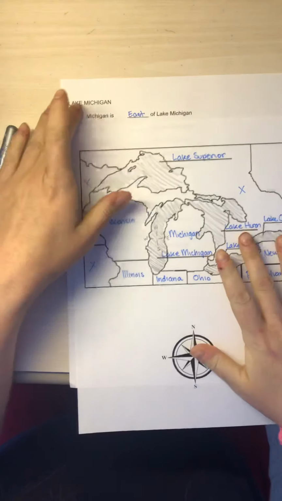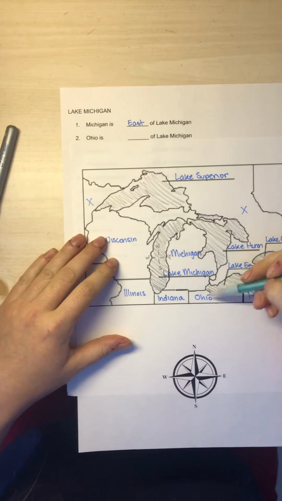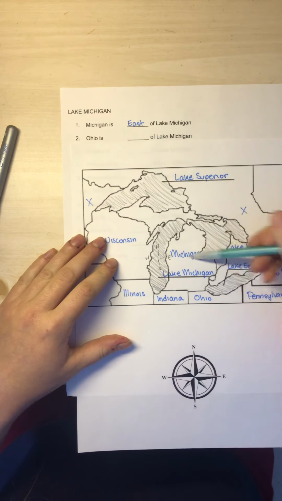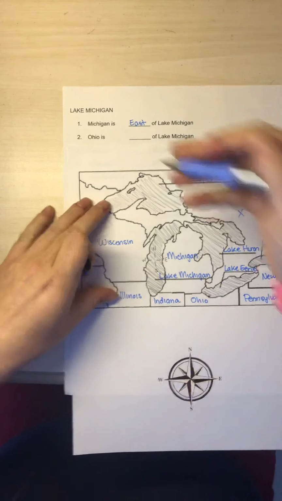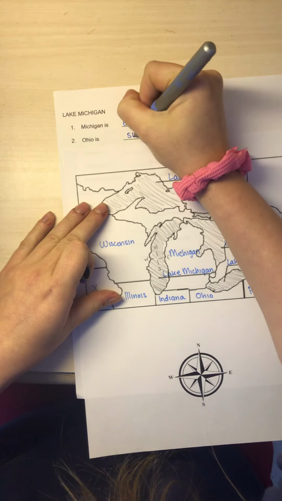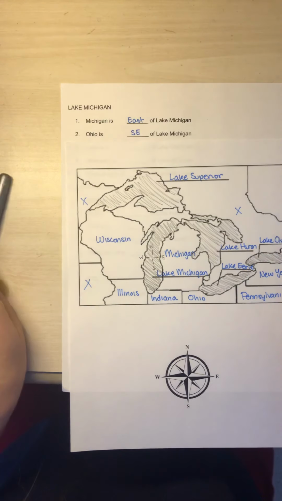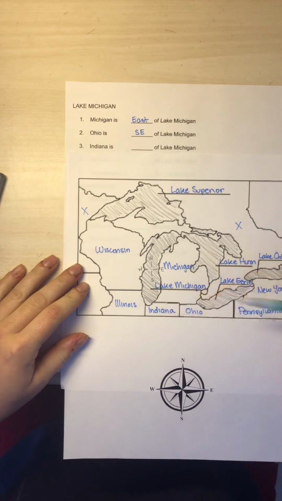Next up we have Ohio is blank of Lake Michigan. So this looks like Ohio is definitely going to be south and maybe a little bit east. So southeast. And they can abbreviate, or you can abbreviate. Next is Indiana. So we'll find Indiana.